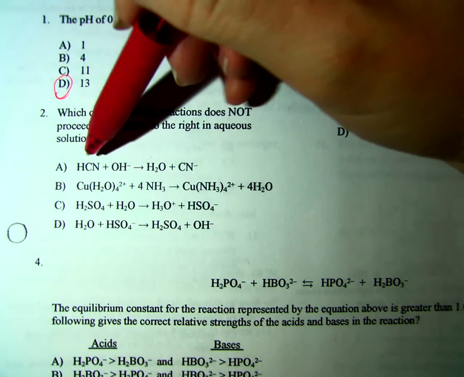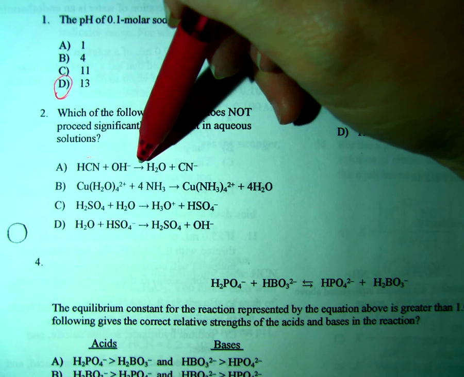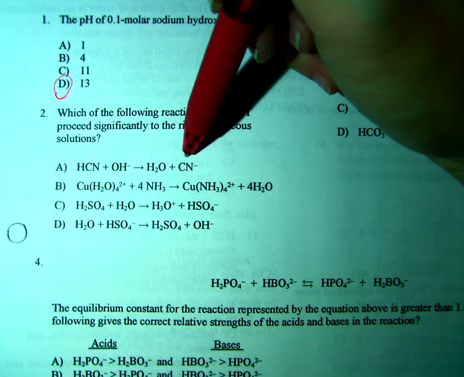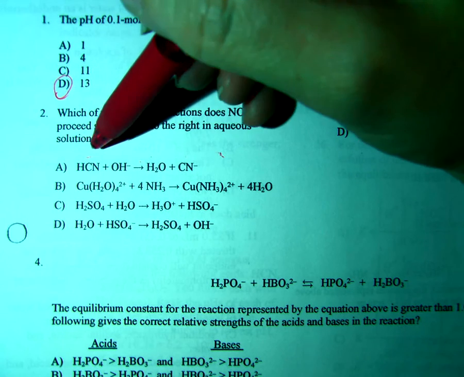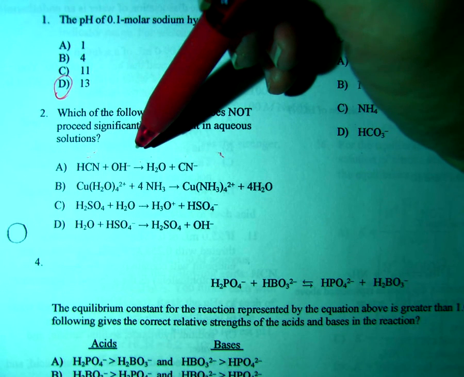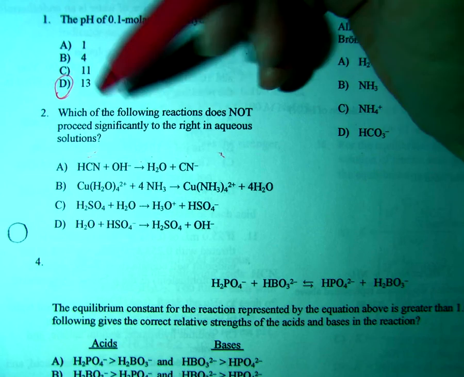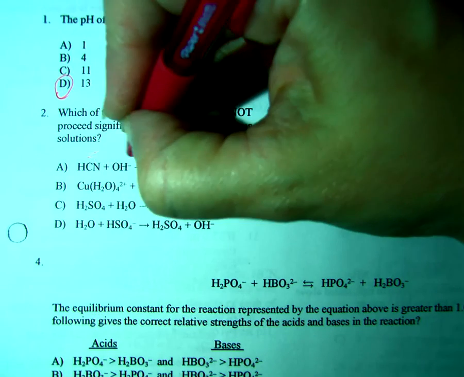If you take HCN and you add OH- to it, are you going to get water and CN minus? If you take that H and put it on the OH, does it become HOH, which is water? Yes. And then what you have left over is just CN minus. So yes, this goes to the right.